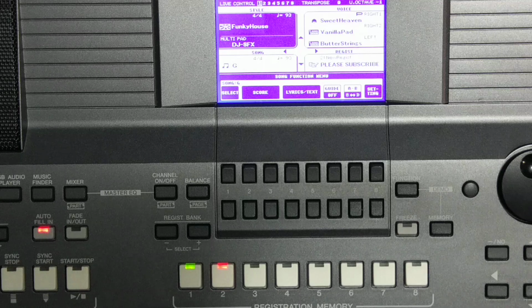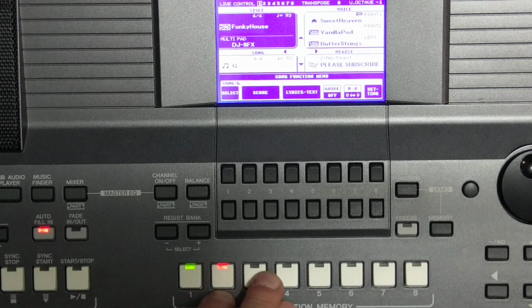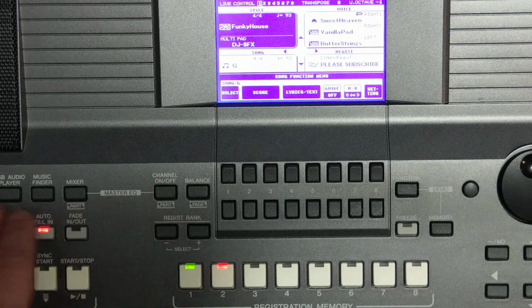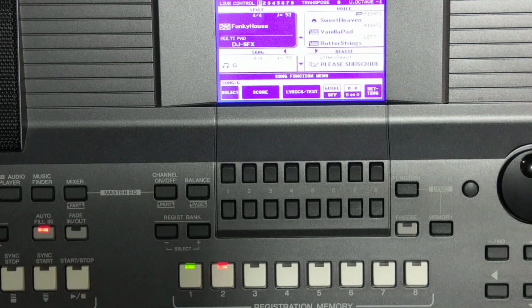And now let's switch to another topic. To the topic from Dave Dugdale, who actually wanted to have a registration memory, but without changing the style. So, for demonstration purposes, let's change the style to something other than this funky house.